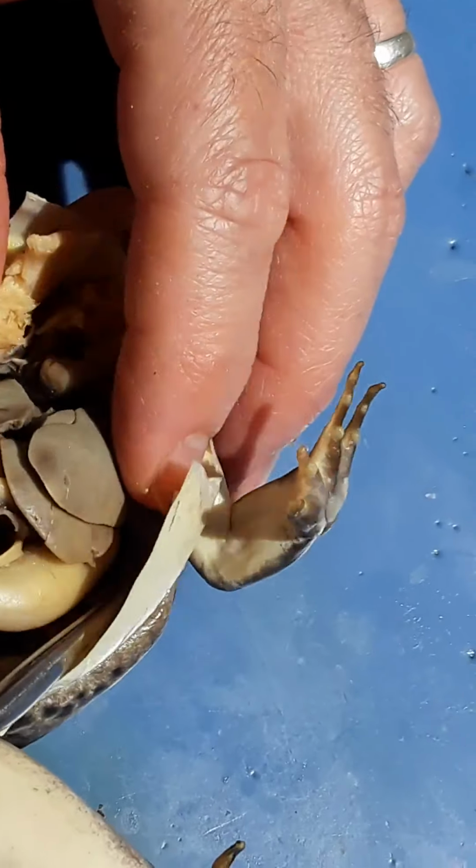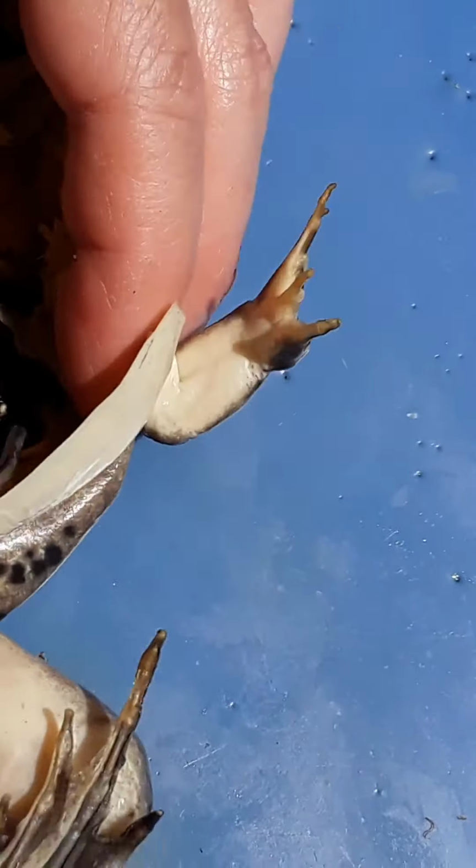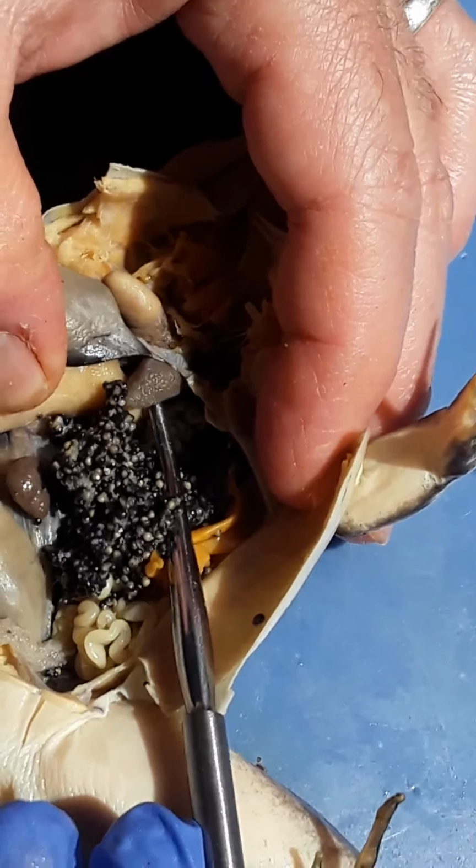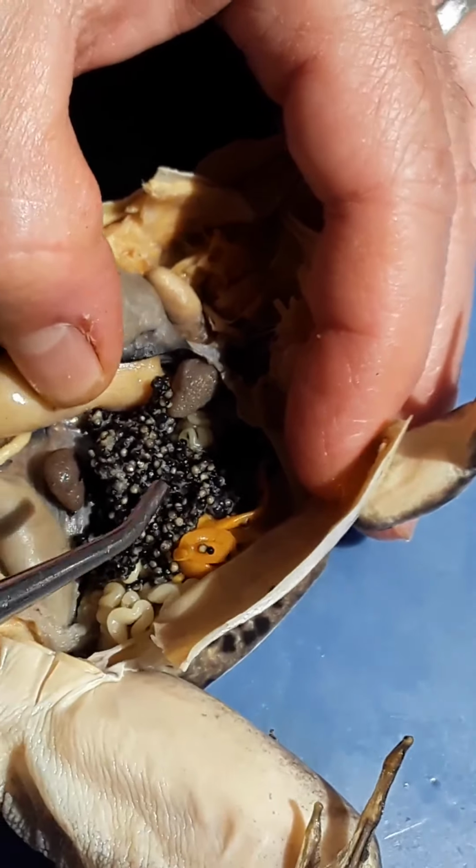Okay, and if we're correct, then we should find another one on the other side, the same thing, and there it is. There's the, would be the left lung. Okay.